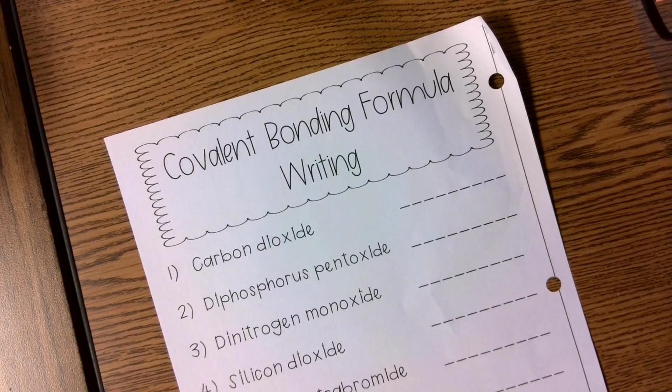This is the very back page, so by the time you get to this part, you should have already taken your video notes on covalent bonding and naming, as well as worked through the simulation tool to help warm you up to the work that you are doing with this.